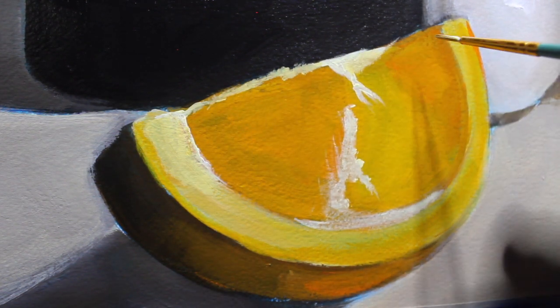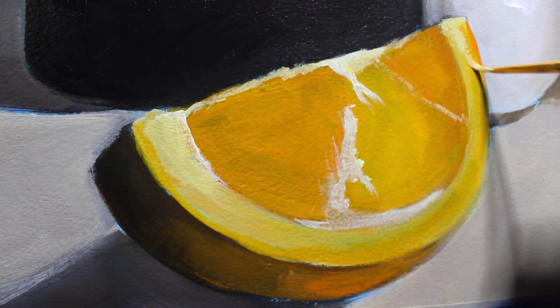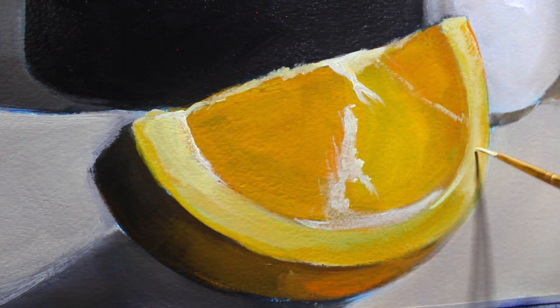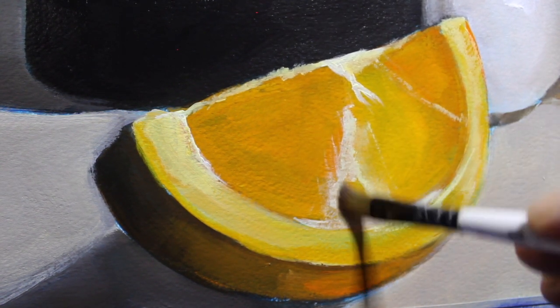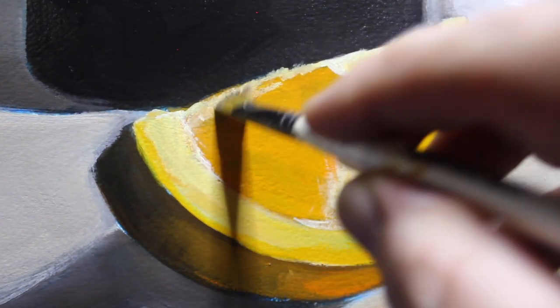I'm adding just a little bit of yellow-white for some of the membrane in the orange. I'm following the shape and blending out just a little bit to soften the colors. You can use anything such as a brush or your finger to blend out colors. I'm using some loose brushwork along with blending to capture some of the highlights within the membrane.